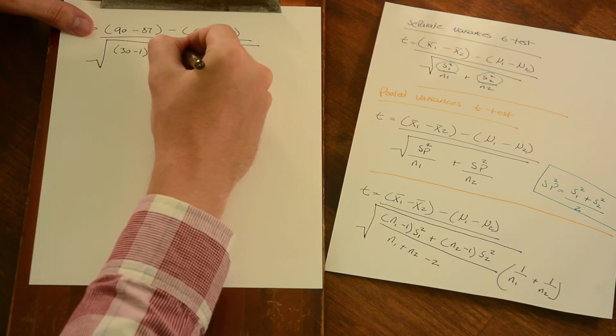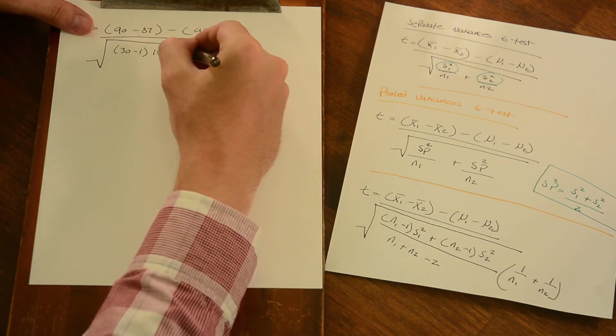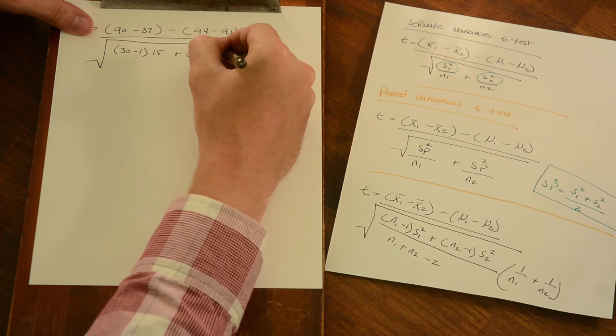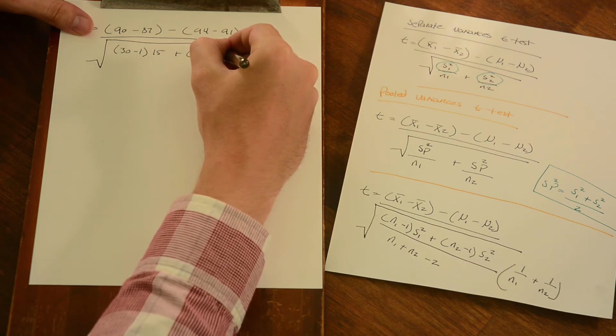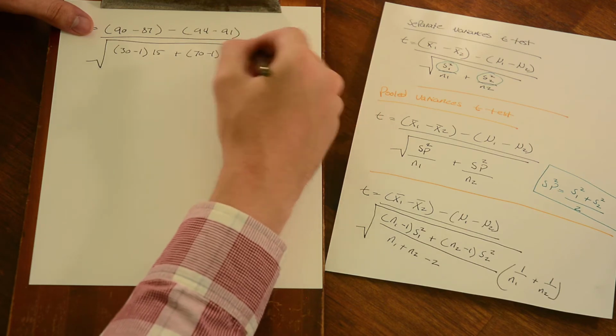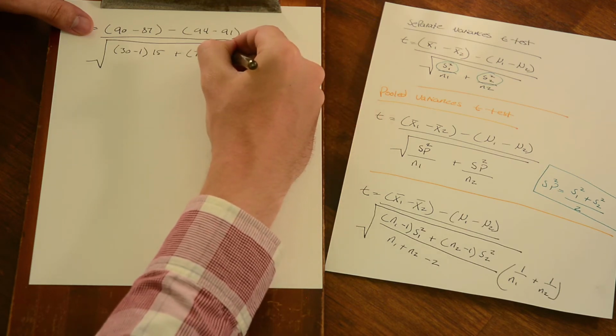Then we're going to add that to, let's say this one had a sample size of 70. So 70 minus 1. And let's say the variance was, well, typically as samples get larger, the variance goes down. So let's say this has a variance of 13.